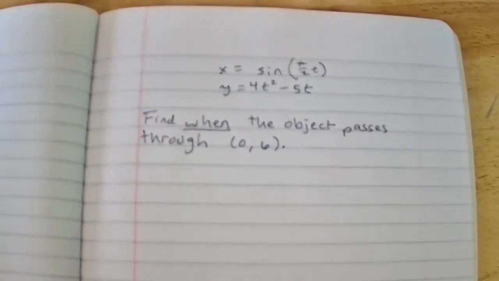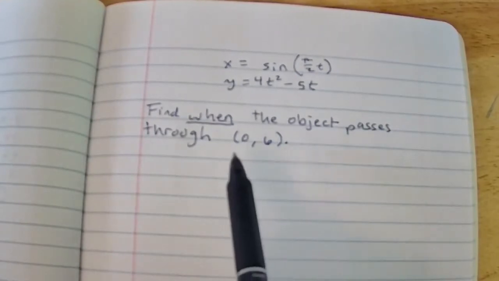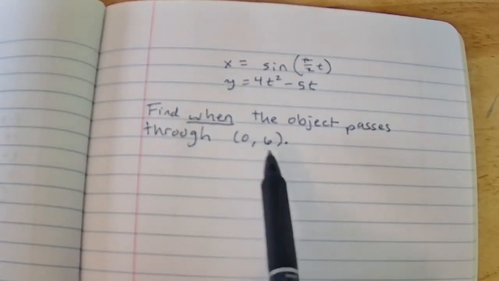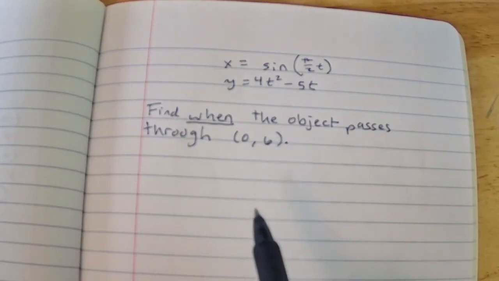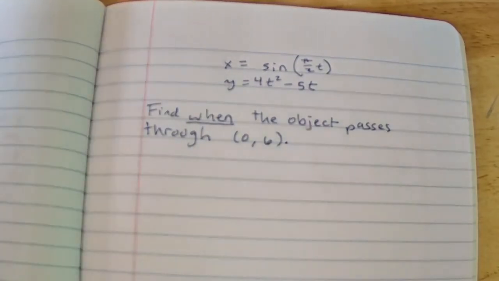So what we're going to have to do is essentially solve two different equations, one for where x is 0 and one for where y is 6. We're going to solve both of them, and since they both have to be satisfied, we are going to look for t values that appear in both solution sets.